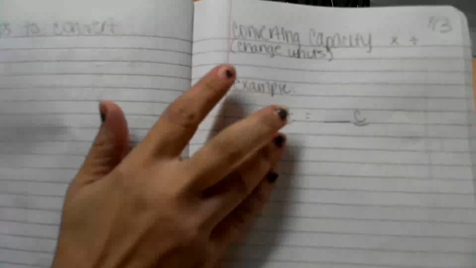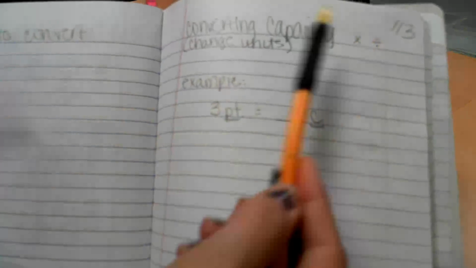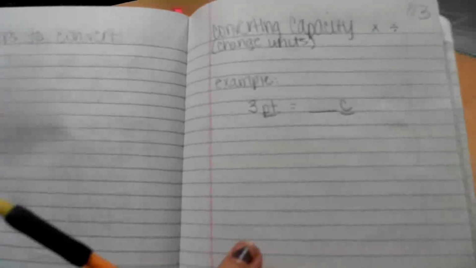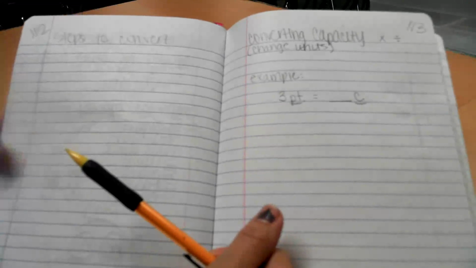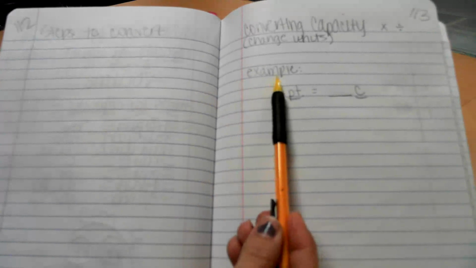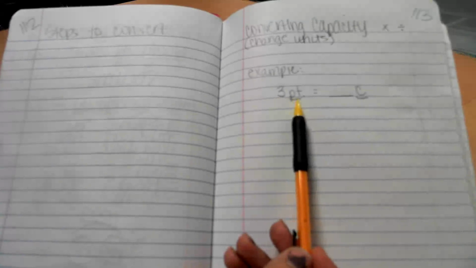We're going to title page 112, Steps to Convert. We're going to title page 113, Converting Capacity. And remember that converting means we're going to change the units. And when we change the units, we're going to be either multiplying or dividing to change them. So make sure you have those two titles, and then go ahead and write your example that we're going to start together. We're going to do 3 pints equals blank cups. So pause and make sure you have that written down.